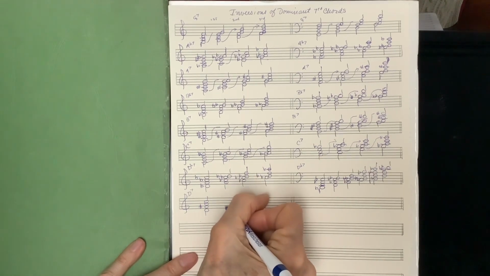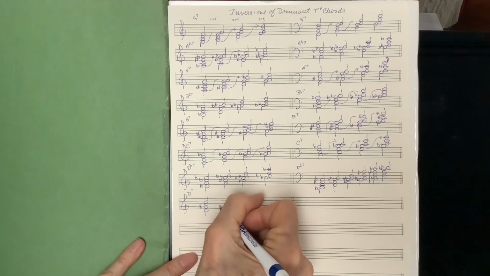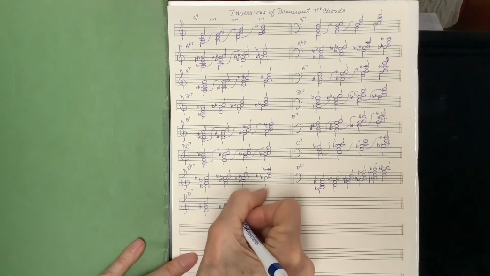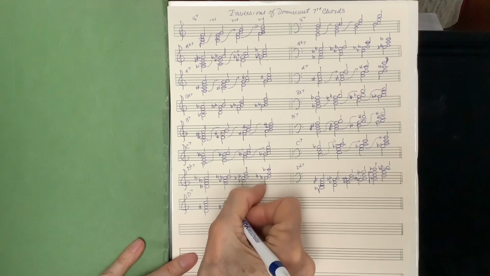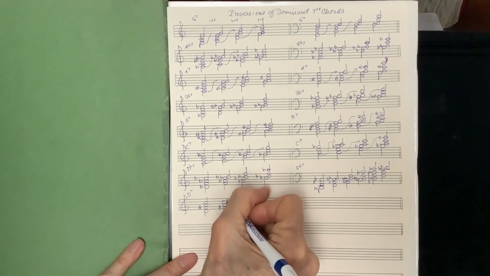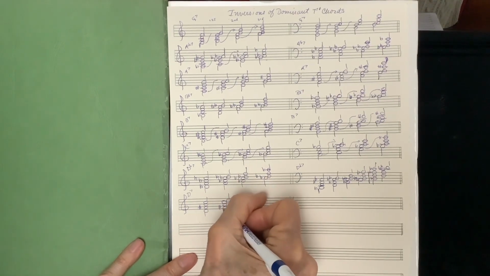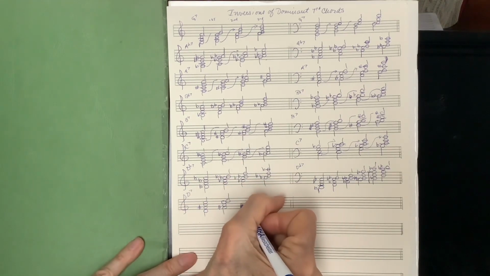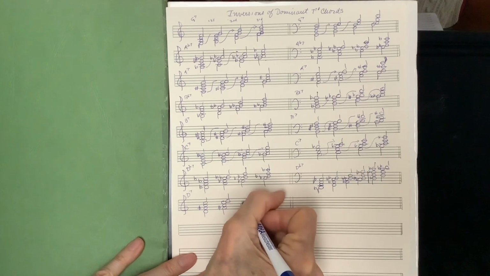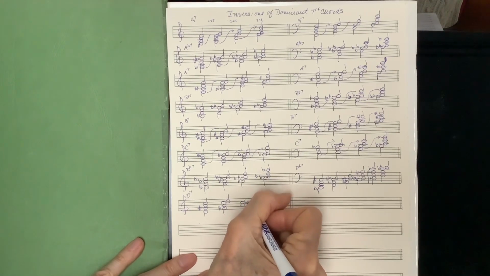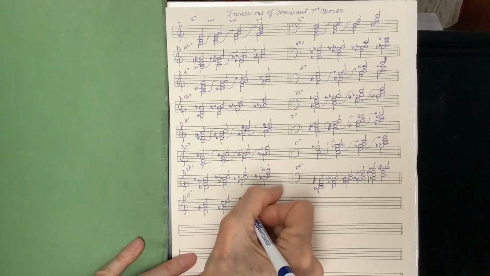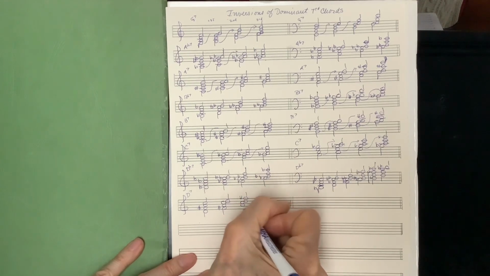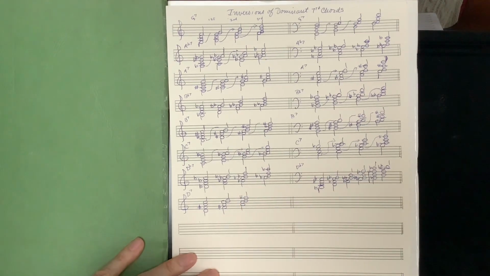Okay, first inversion has the F sharp, followed by the 5th, the 7th, and the root. There's your D7th in first inversion. Second inversion has the 5th, the 7th, the root D, and the 3rd F sharp. That's your second inversion, D7th.